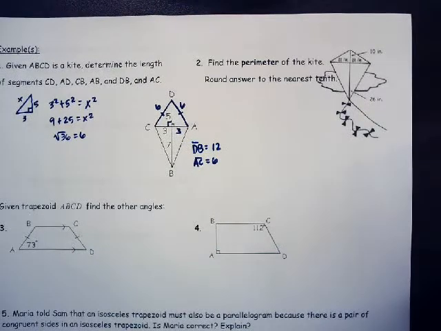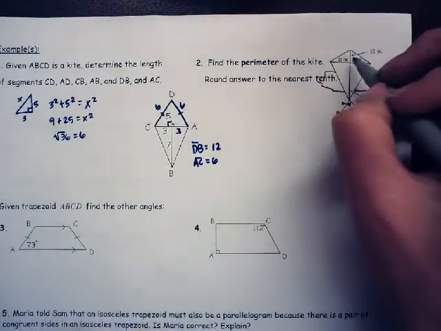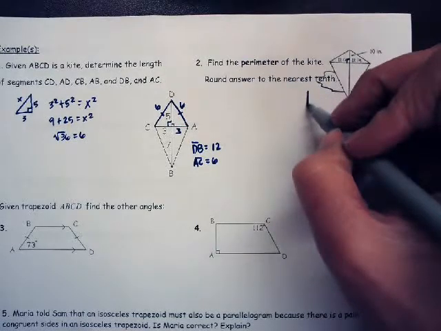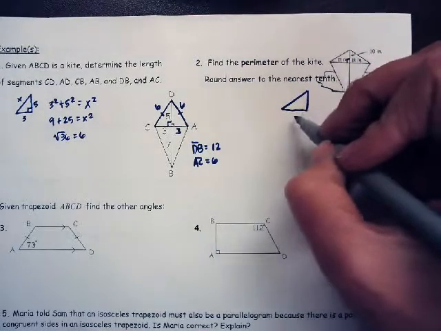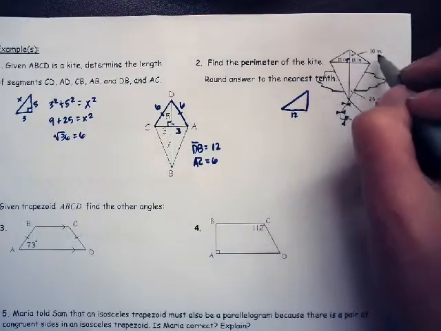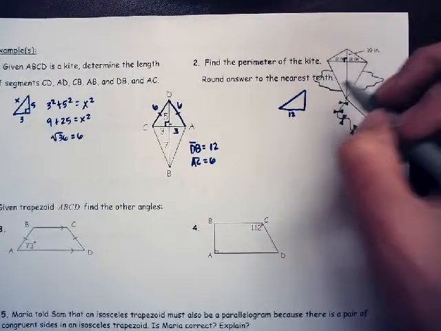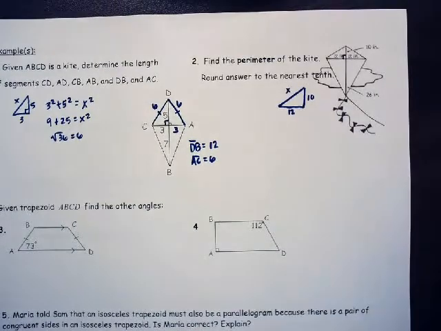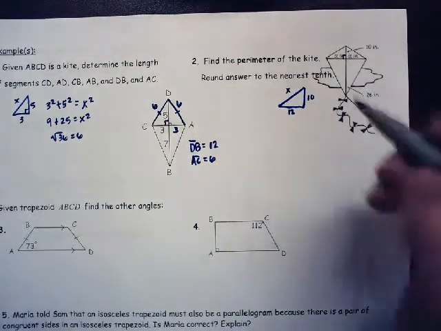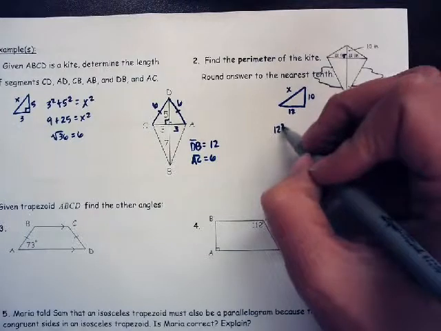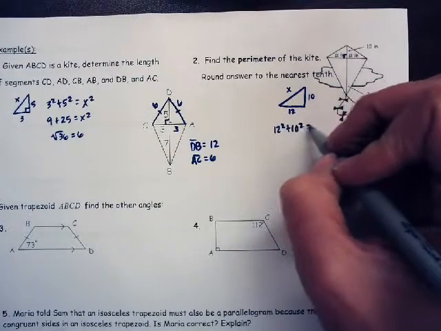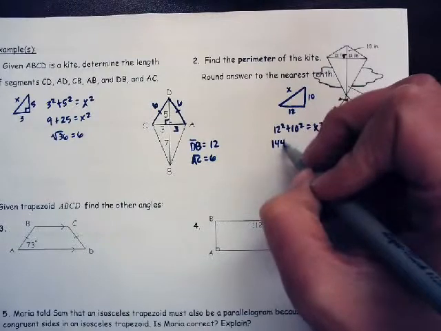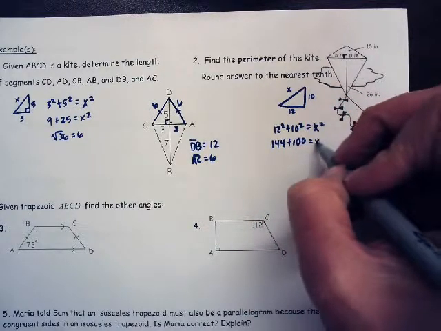Okay, 2, find the perimeter of the kite. So once again, if you notice, I have a 90-degree angle here. So I'm going to pull that triangle out, make it easier to see. I have a 12. This says it's 10. And I need to find this length right here. So I'm going to have 12 squared plus 10 squared equals x squared. So it's 144 plus 100 equals x squared.